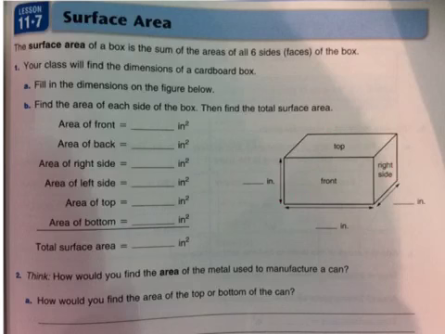So as you can see here on the right side, we have area of the front, area of the back, area of the right side, area of the left side, area of the top and the bottom. And then you work your way down and add them all to get the complete surface area. Since we have not been given any dimensions, please use the following dimensions. The height will be 9 inches. The length is 17 inches. And the width, 11 inches.